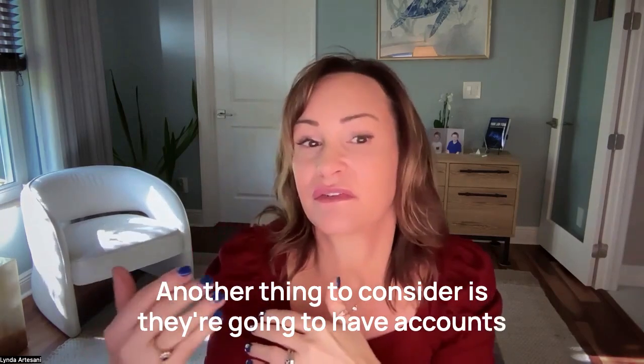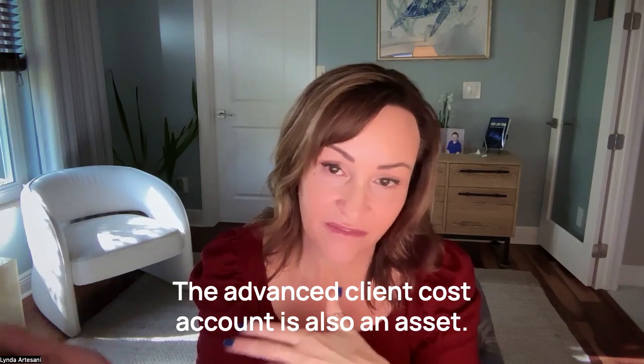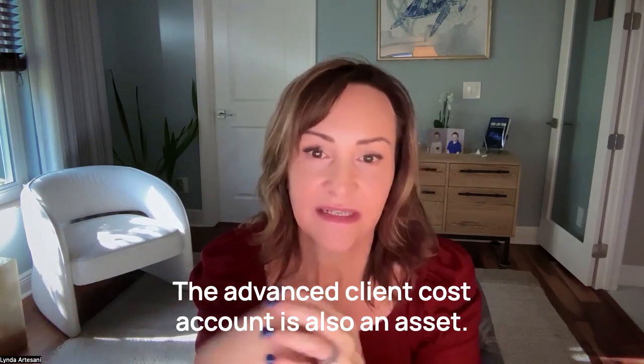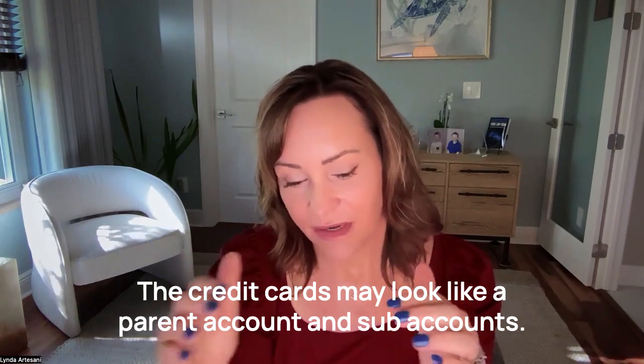Another thing to consider is they're going to have accounts receivable, which is an asset, and they're also going to have some advanced client costs. The advanced client cost account is also an asset. Make sure that that's written up properly. The credit cards may look like a parent account and sub accounts.